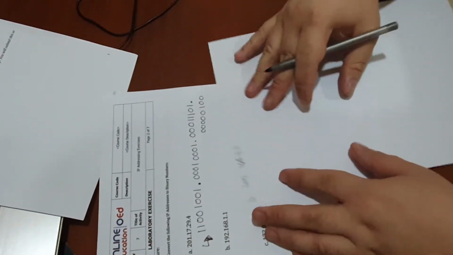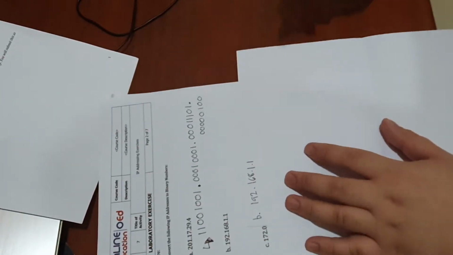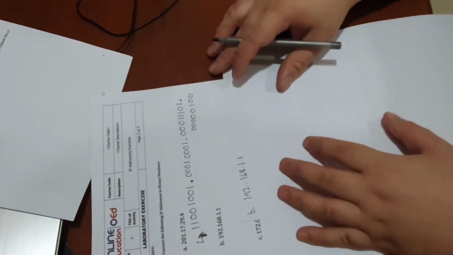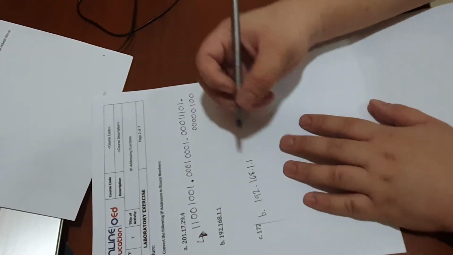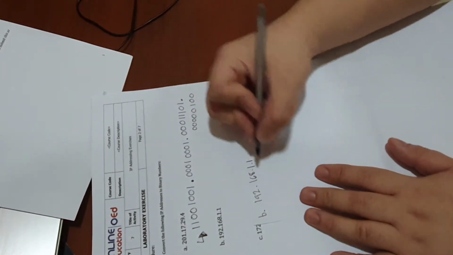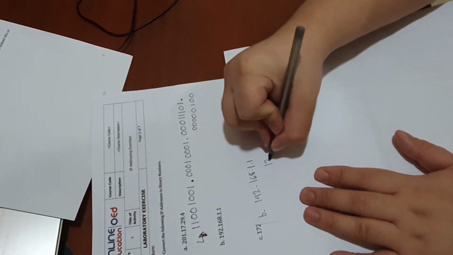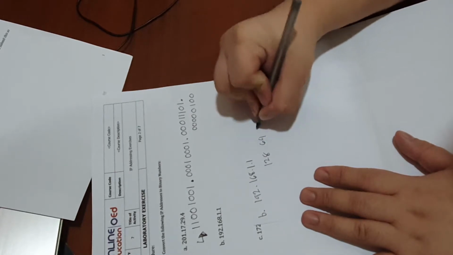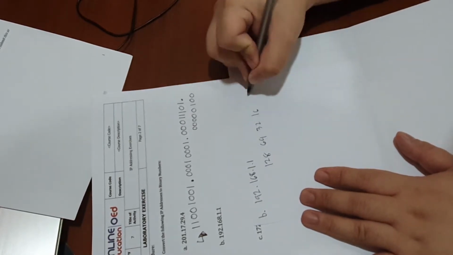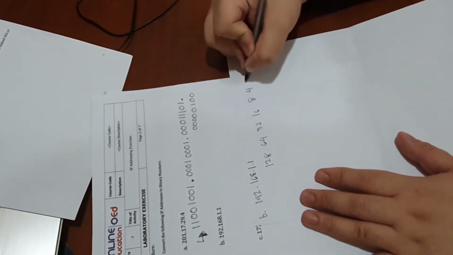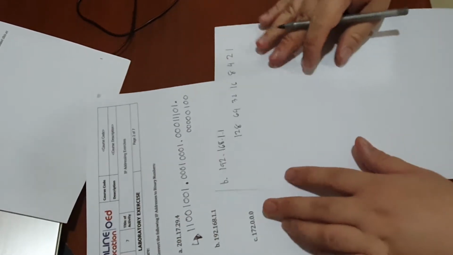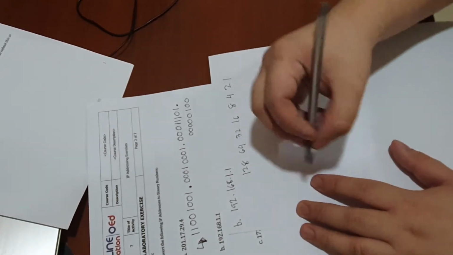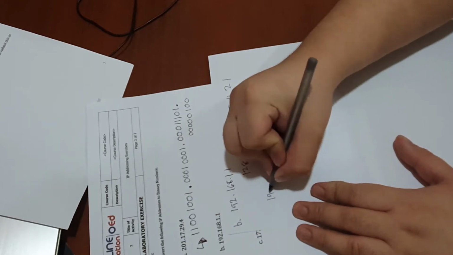This time I'm going to solve this faster so the video will not be too long. I'm going to write the values again: 128, 64, 32, 16, 8, 4, 2, 1. First is 192.